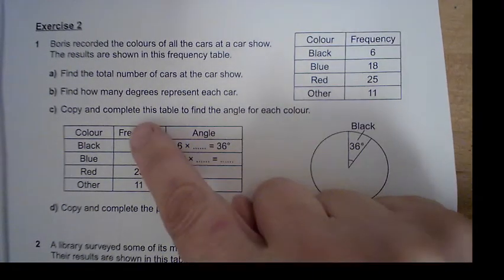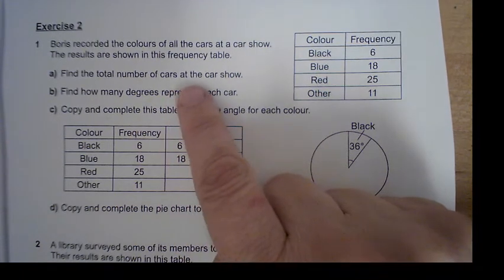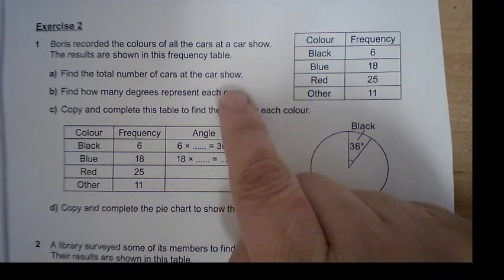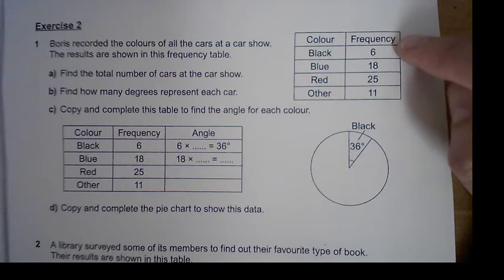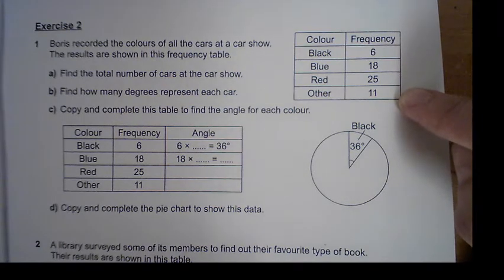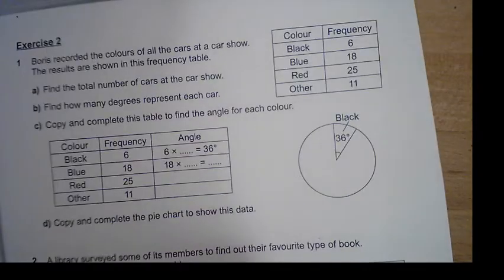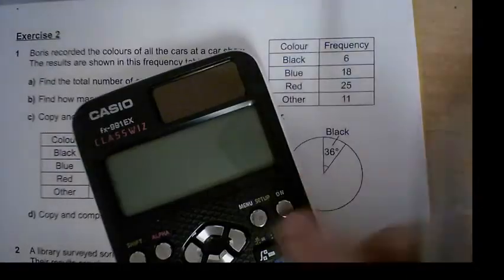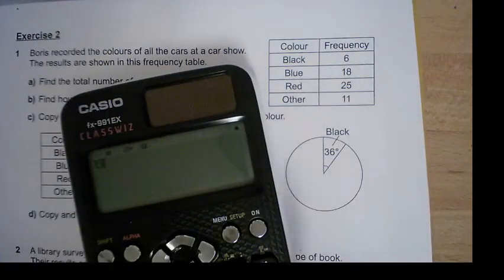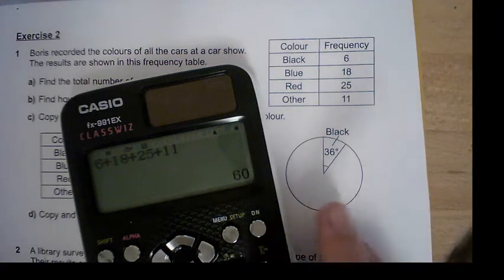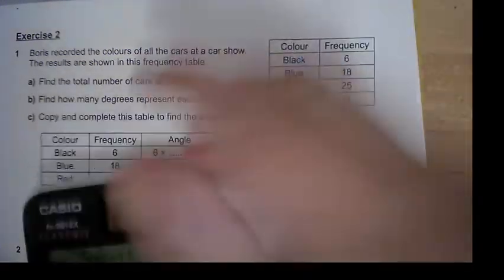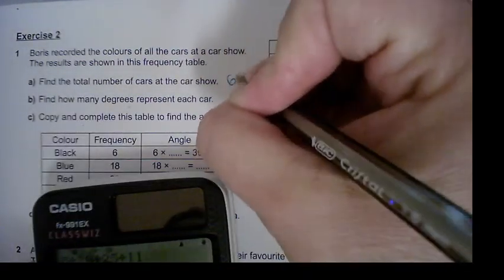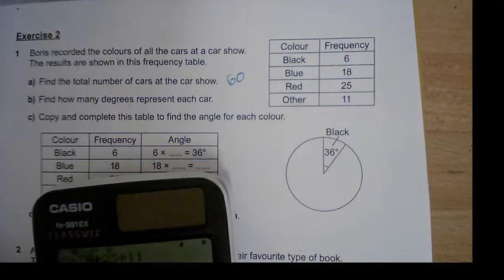So the first question is, find the total number of cars at the car show. Remember, frequency means how many of each car there are. So I'm going to use my calculator now, and I'm going to add those up. So I get 6, add 18, add 25, add 11, which gives me 60. So I know there were 60 cars at the car show.